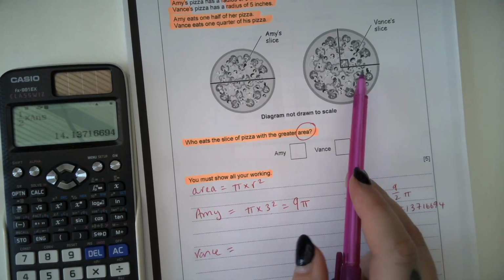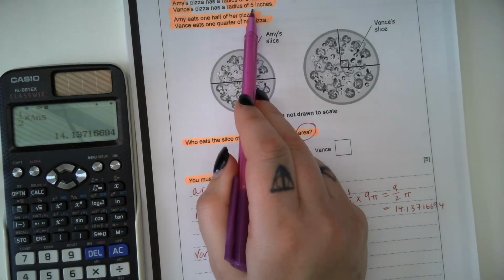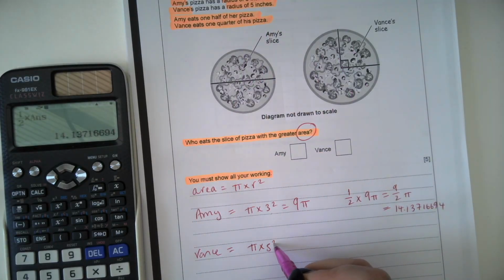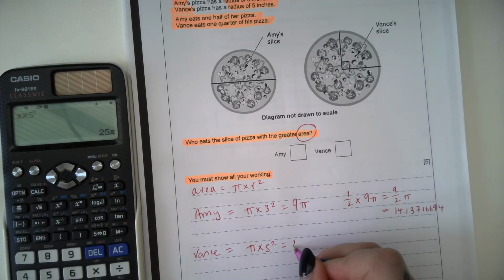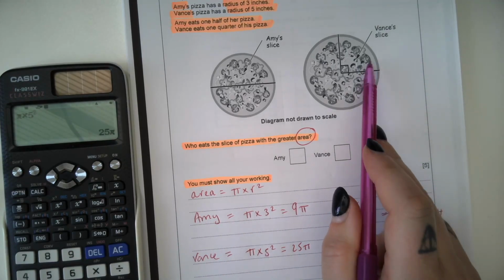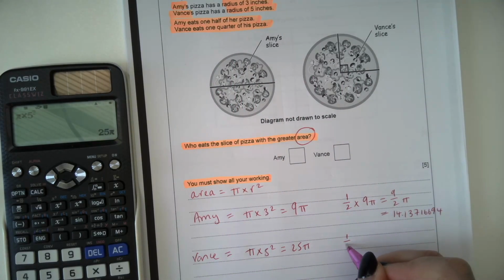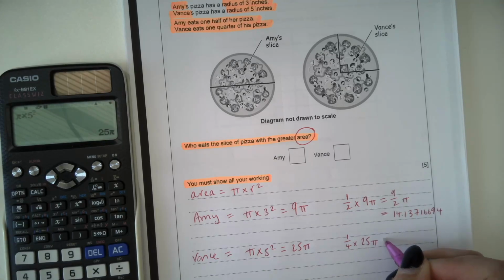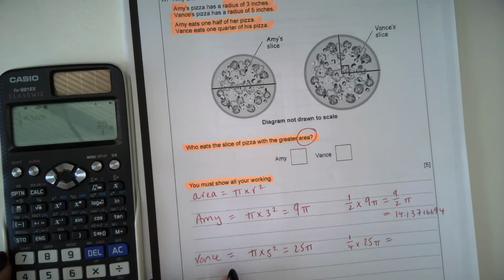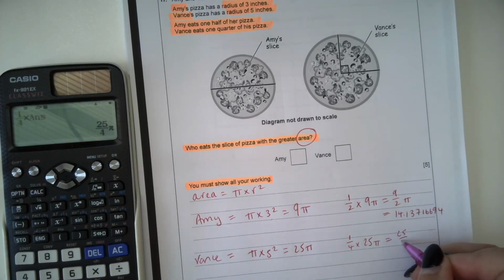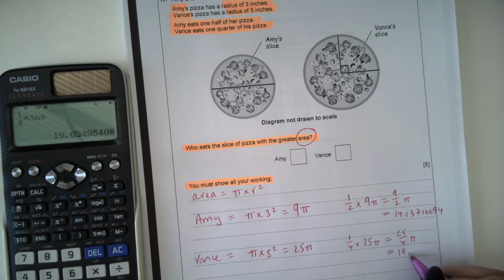Okay, let's deal with Vance. So we're going to find the full area of Vance's pizza. So it's pi times the radius squared. His radius is 5 inches, so that's 5 squared. Pi times 5 squared is 25 pi. But he only eats 1/4 of his pizza. So I'm going to do 1/4 multiplied by that area. So 1/4 multiplied by my answer is 25/4 pi, but I'm going to convert it to a decimal so I can compare it.